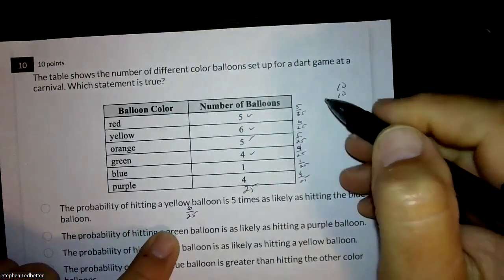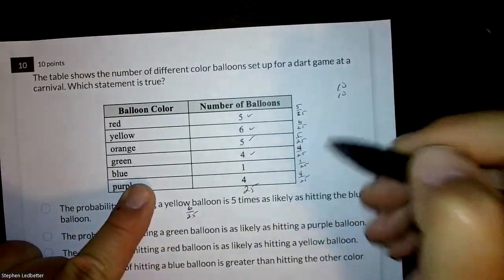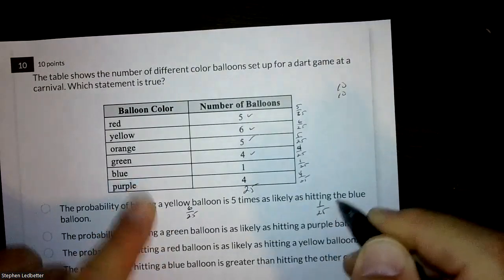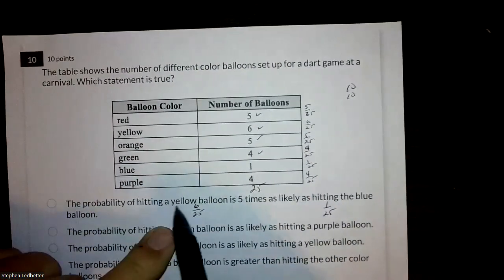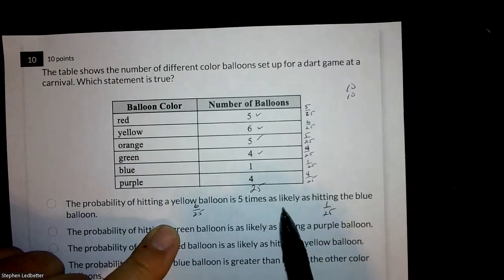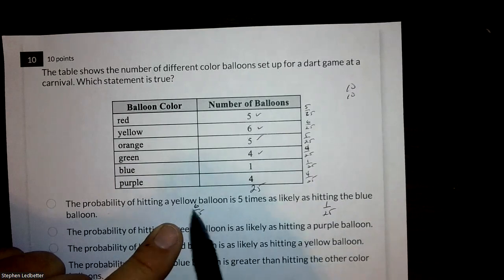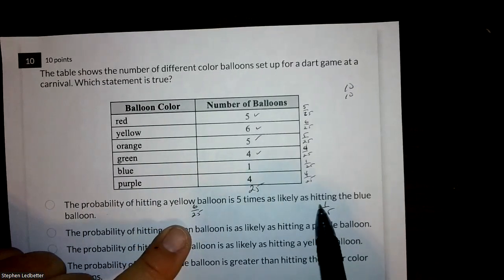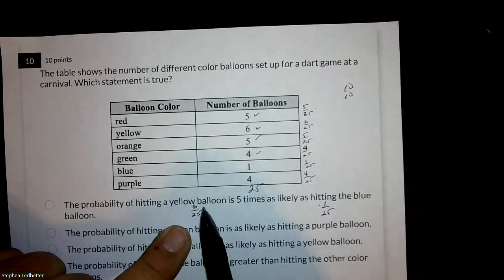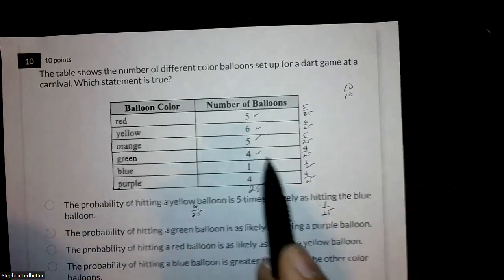The blue one is 1 out of 25. They're saying here the probability of hitting a yellow balloon is 5 times as likely. Otherwise they're saying that for the yellow balloon, there's 5 times as many. Well, what's 1 times 5? It's not 6. So it's not an answer.